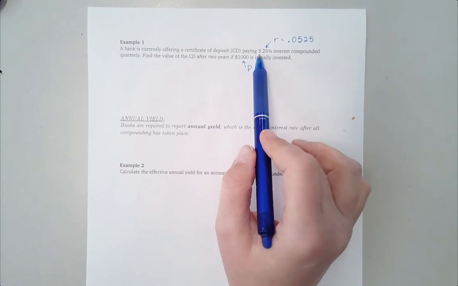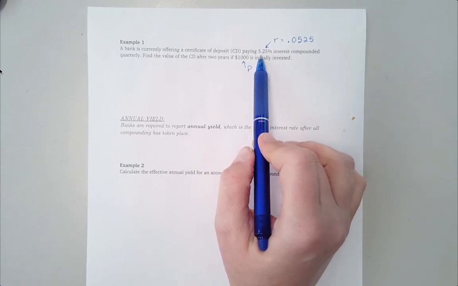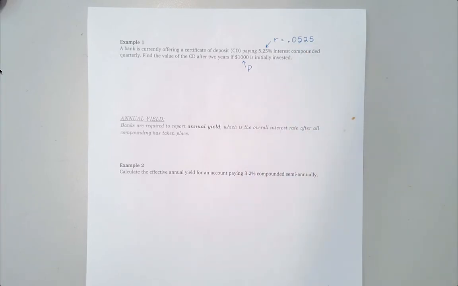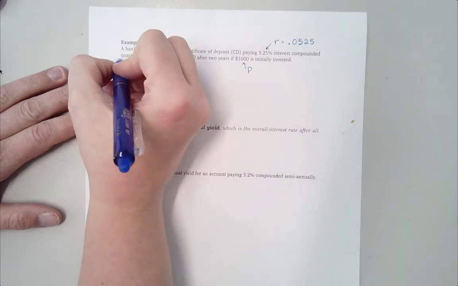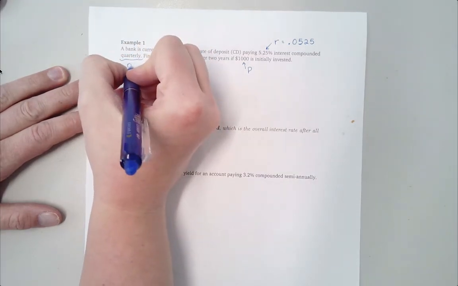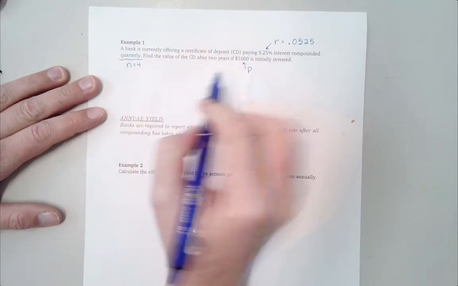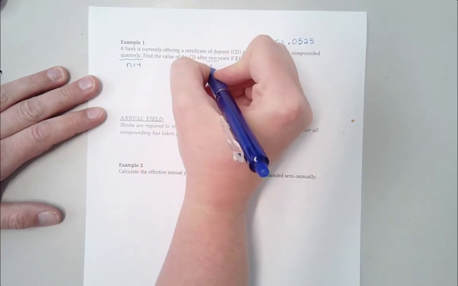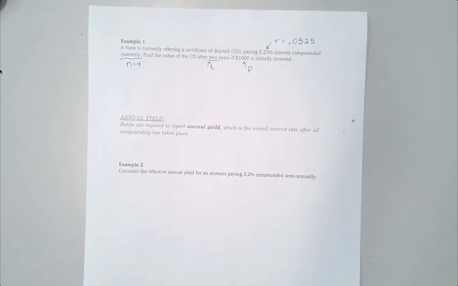If you put this number into your formula as a 5.25 instead of this decimal here, you will get a ridiculously large answer. So if you're doing one of these problems and you get a number that doesn't seem realistic, the first thing I would check is that you did the R value correctly. It says it's being compounded quarterly, so this means your N value is a 4. And then the value after 2 years gives you your T value here.